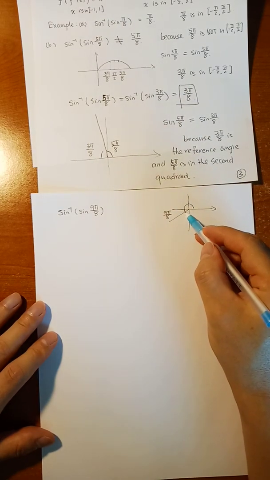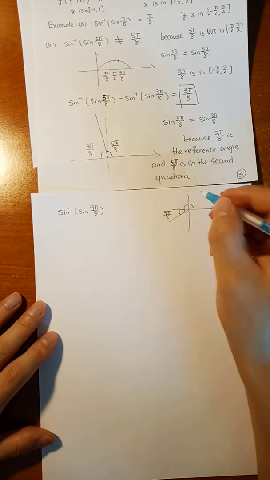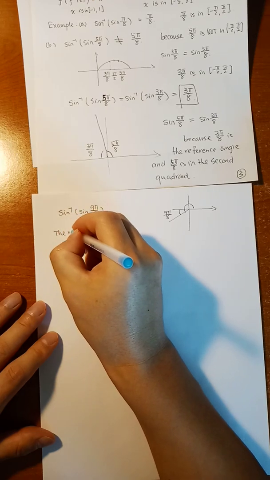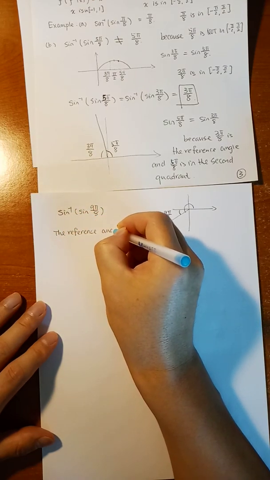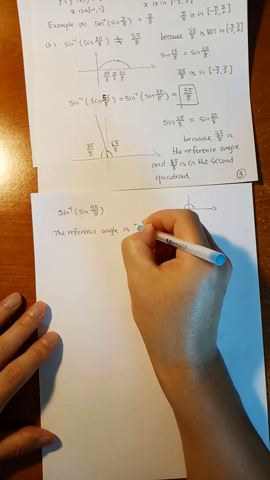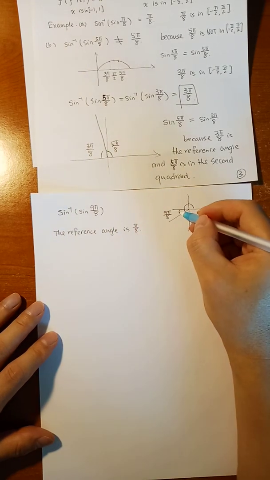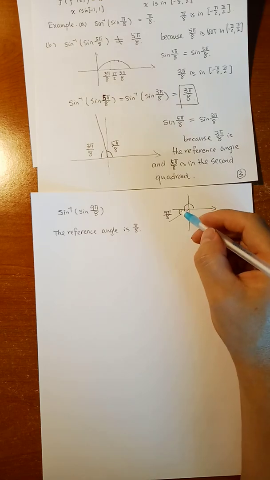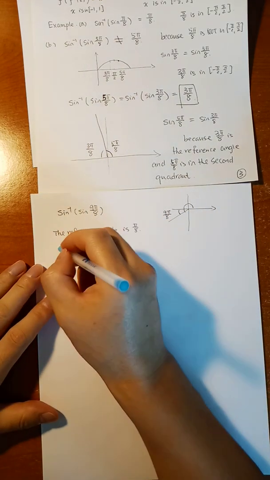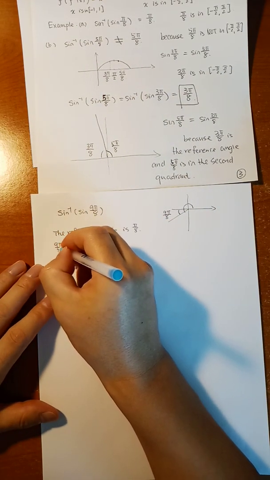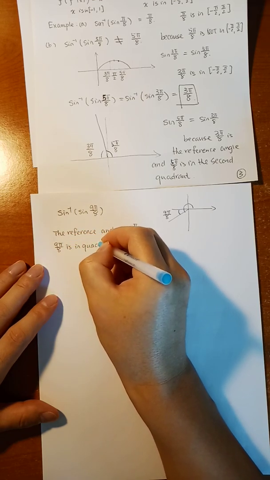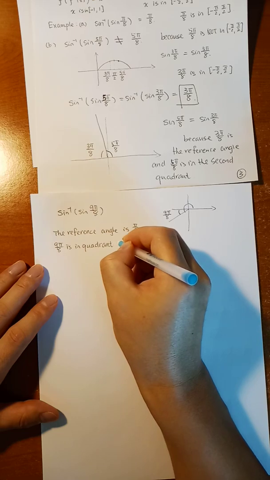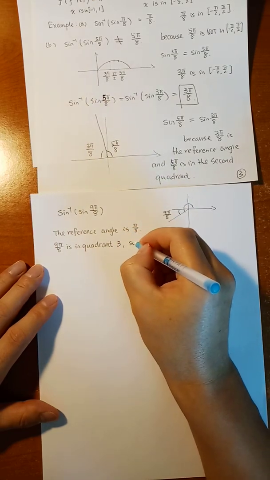Then the reference angle is pi over 8. Reference angle is pi over 8, but it's in the third quadrant. 9 pi over 8 is in quadrant 3.